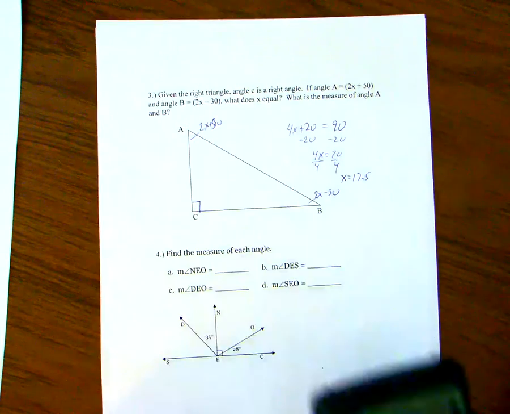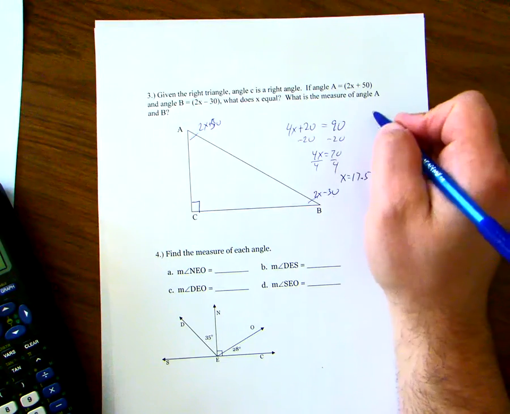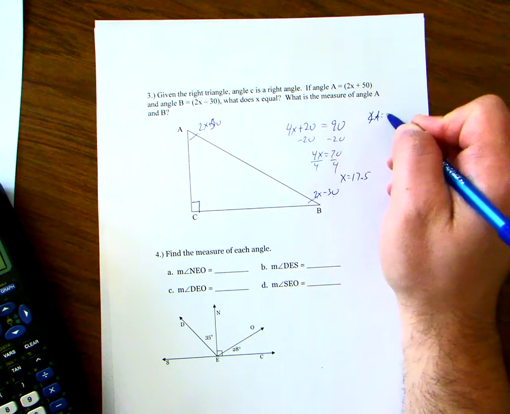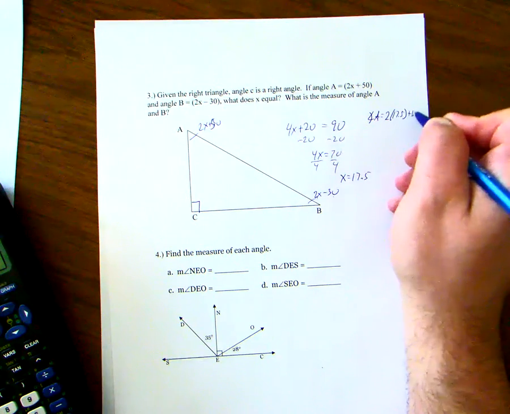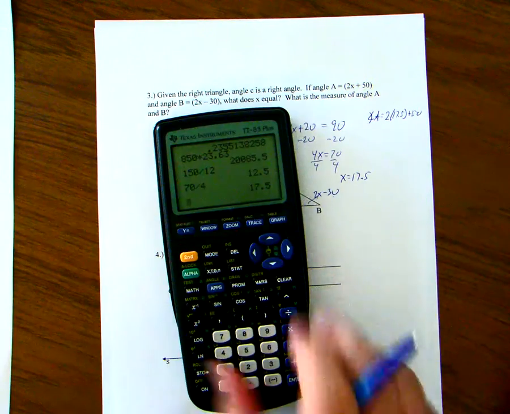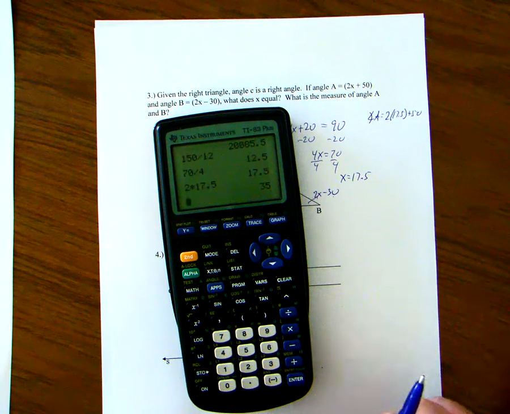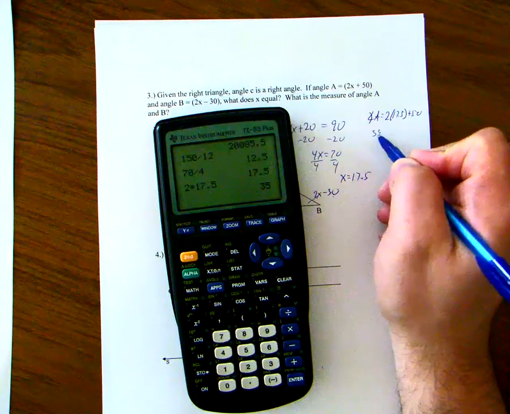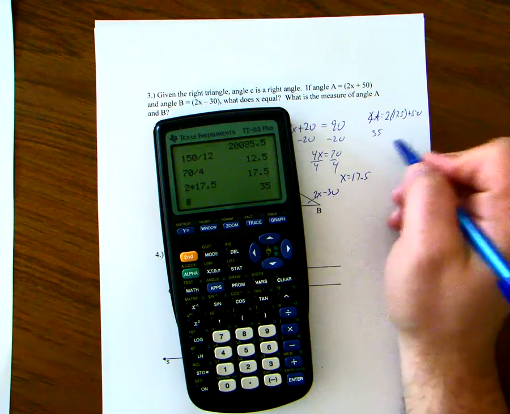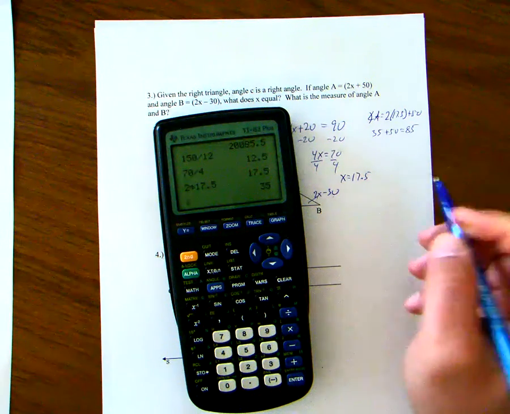Okay. Now if I want to find what each angle is equal to, which I have to, angle A is going to be 2 times 17.5 plus 50. So 2 times 17.5 is 35. Add 50 to it, and I have 85.